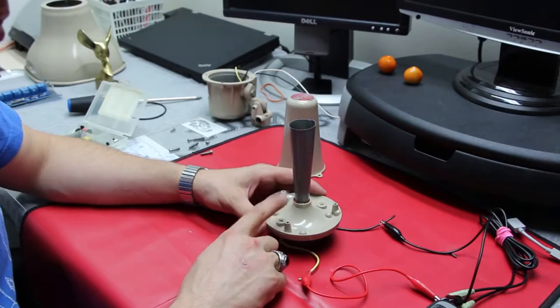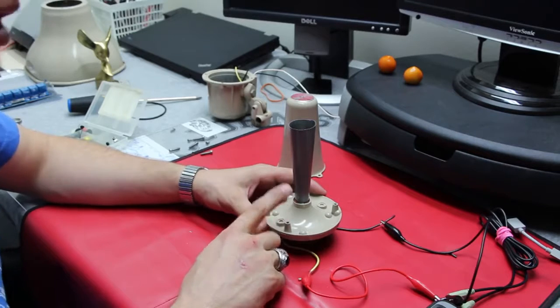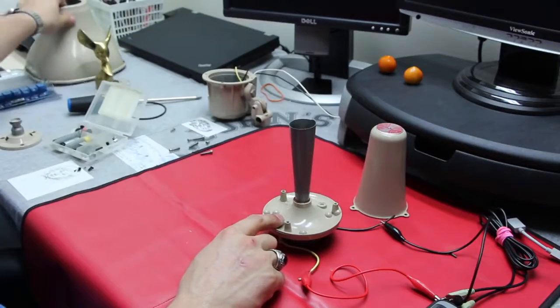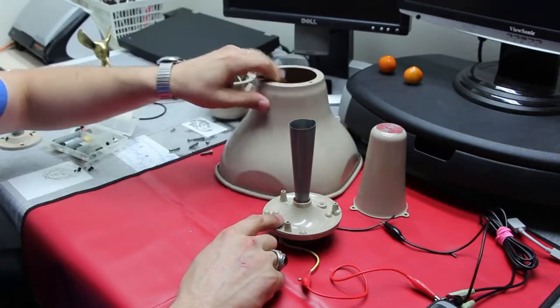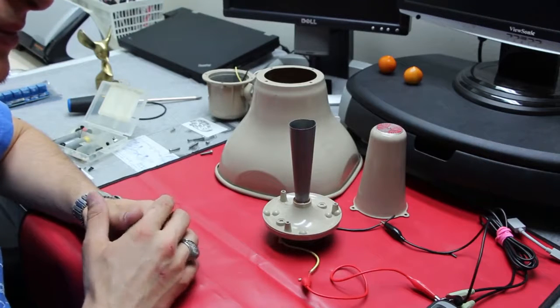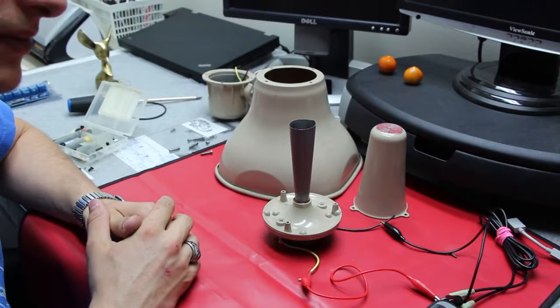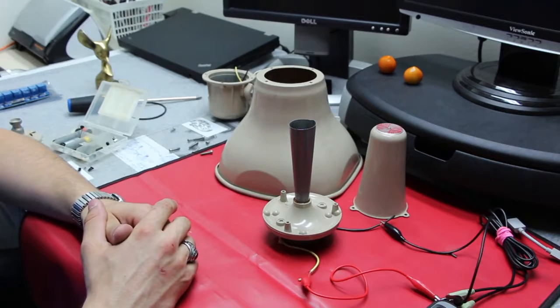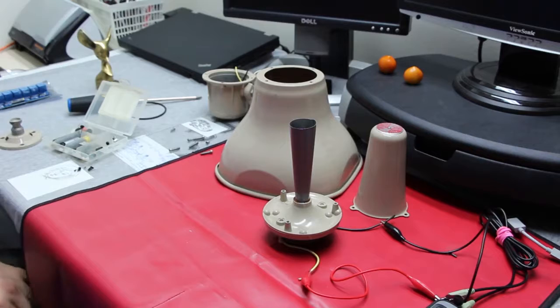Let's play the same song and let's see if we notice the difference between when we played with this smaller one and when we had it playing with this bell. Oh yes, not near as loud. I hear a lot of the distortion being caused by this driver attempting to play the bass.